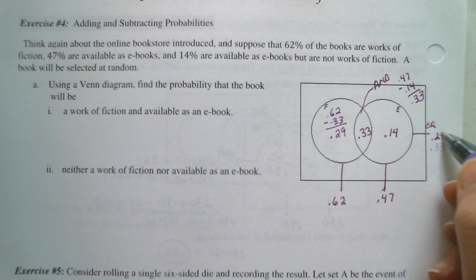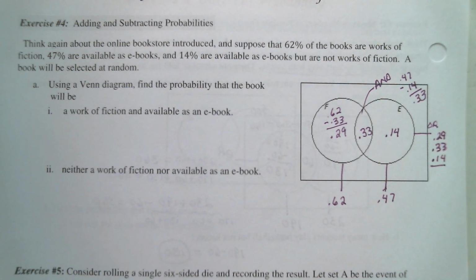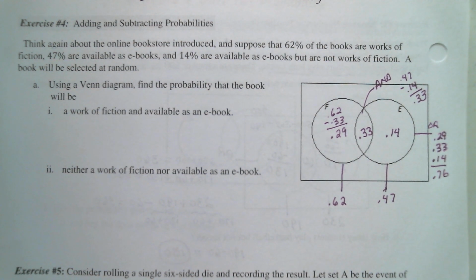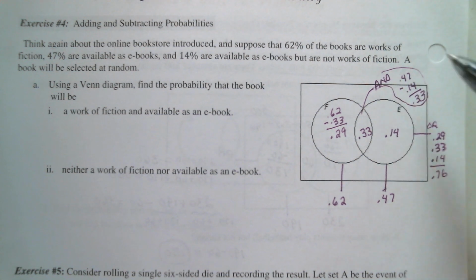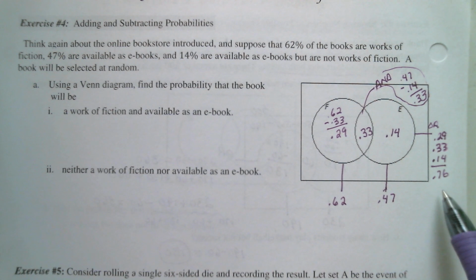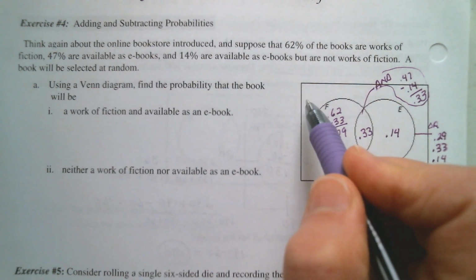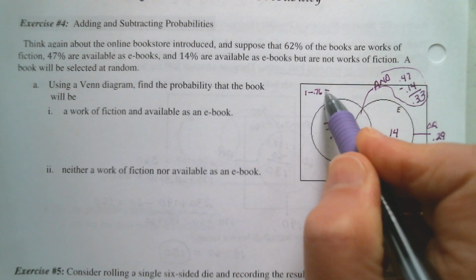It's 0.29 plus 0.33 plus 0.14, 0.76. And then outside, again, this went for and. Outside here would be 1 minus 0.76. Outside the two circles. I'll put it up here. 1 minus 0.76 is 0.24.